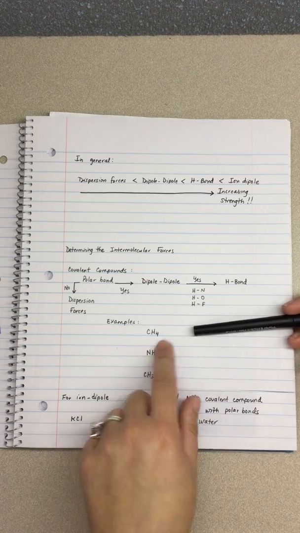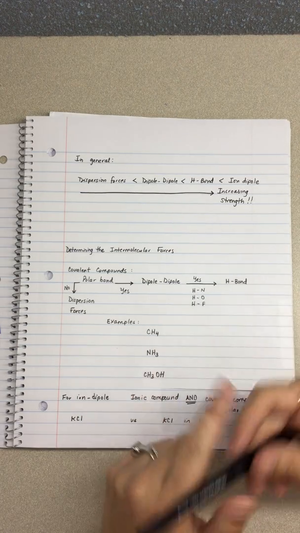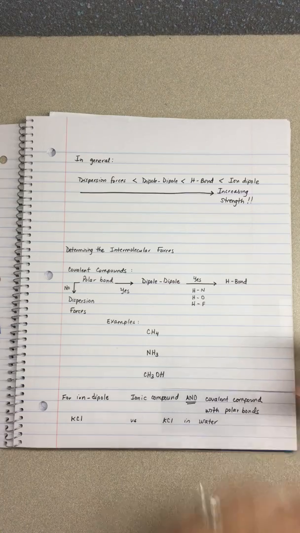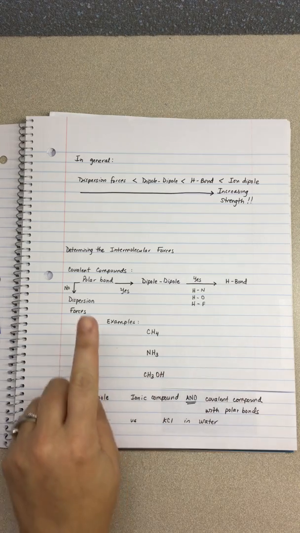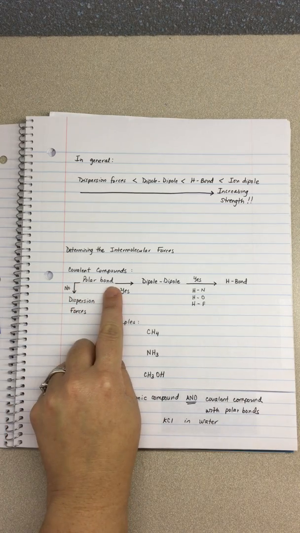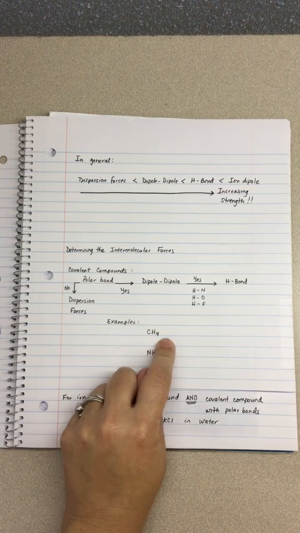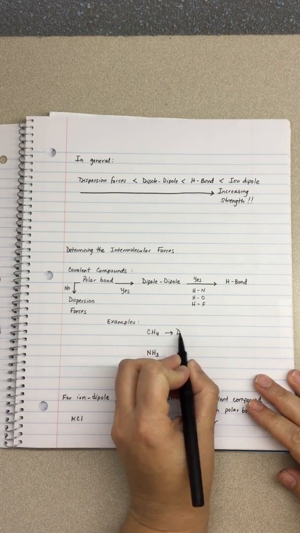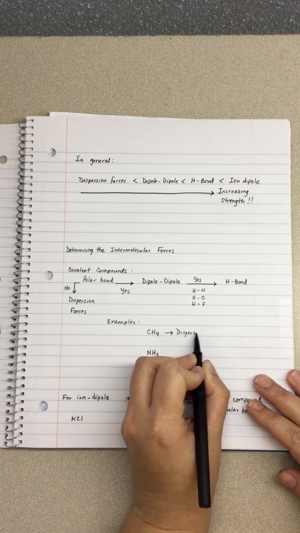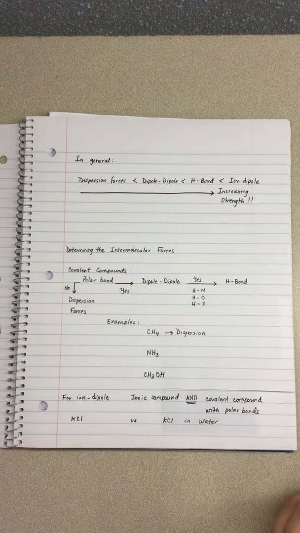So I'm going to do CH4 right here. CH4 is bonds between carbon and hydrogen. That's it. Carbon bonded to hydrogen. Carbon-hydrogen is a non-polar bond. Do you have a polar bond? No, because it's carbon bonded to hydrogen, which means that for that one, you have only dispersion forces.